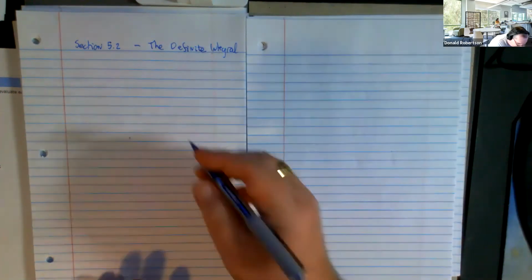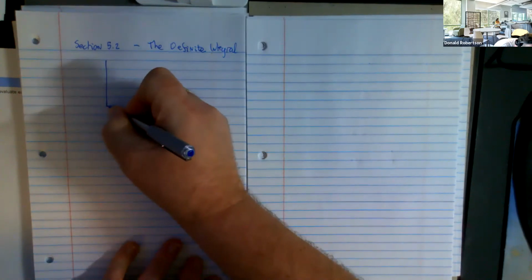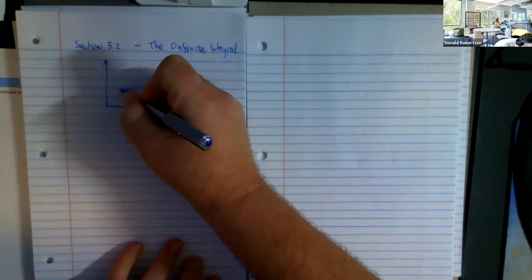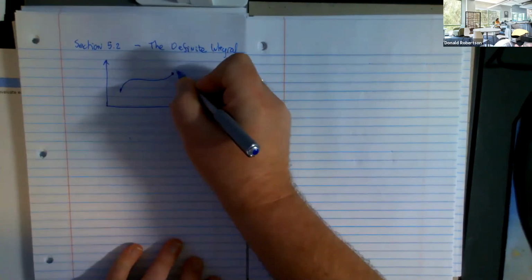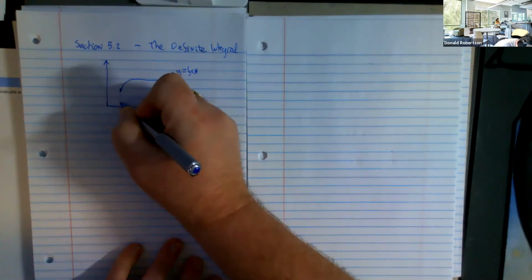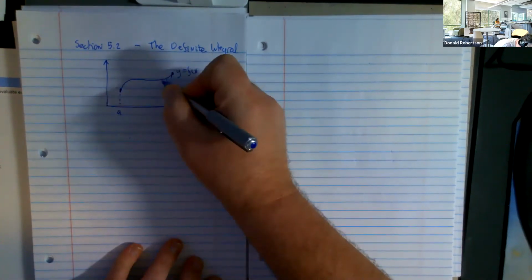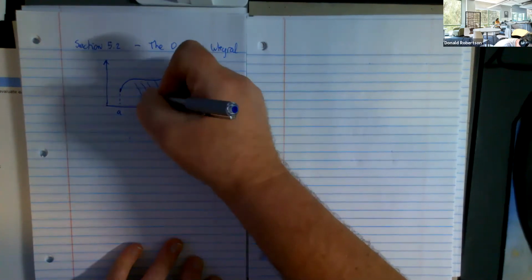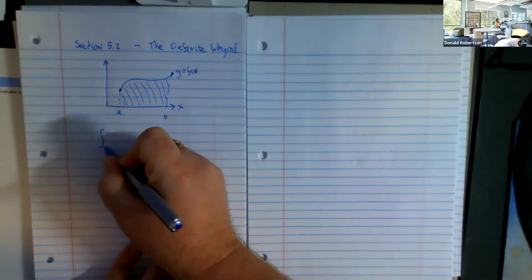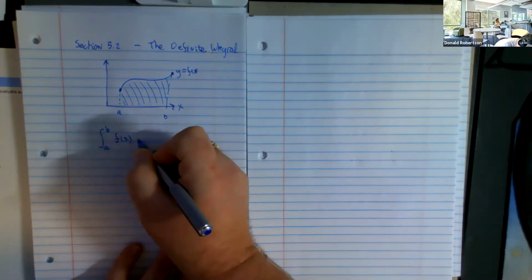Now, if you have a function and you want to find the area under its curve, like this guy here, and it starts at A and it finishes at B, what we call the area under the curve is this. This is described in notation as that.